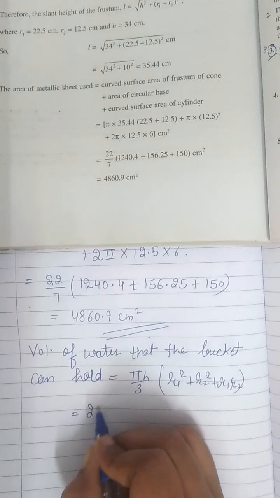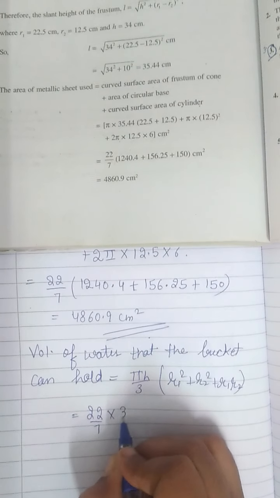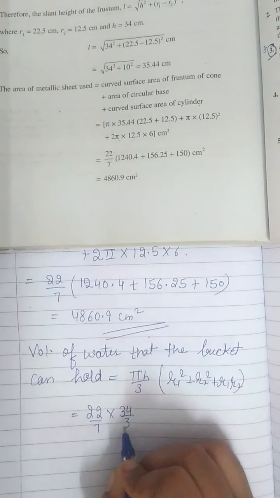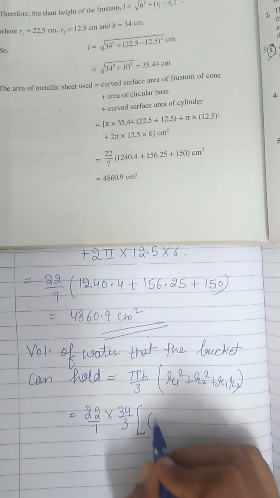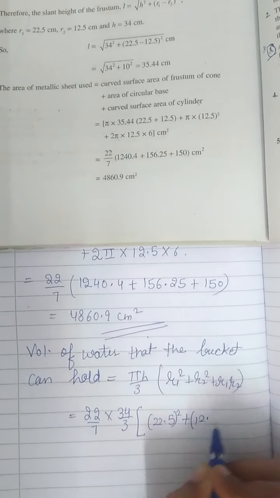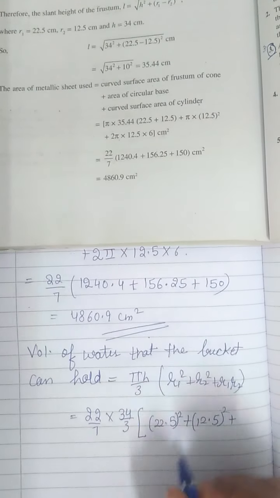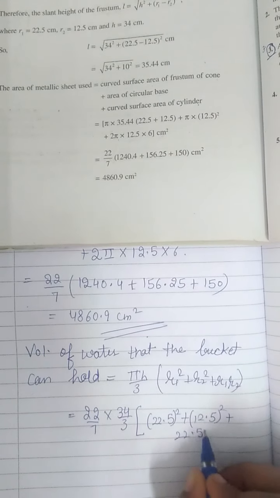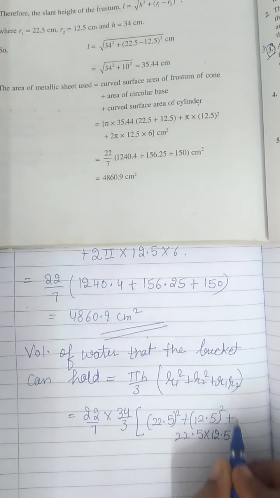So we put the values 22/7 into 34/3 into (22.5 whole square plus 12.5 whole square plus 22.5 into 12.5).